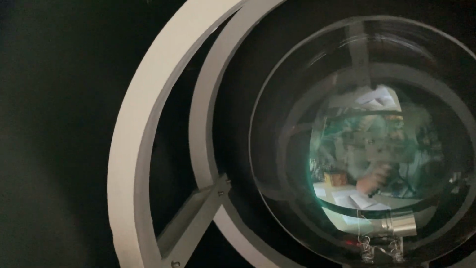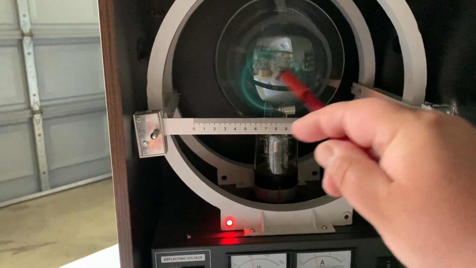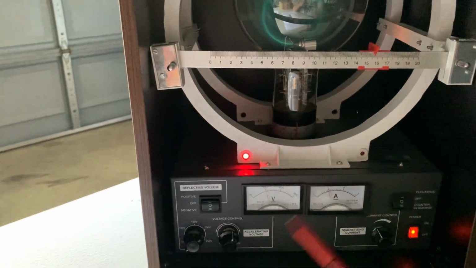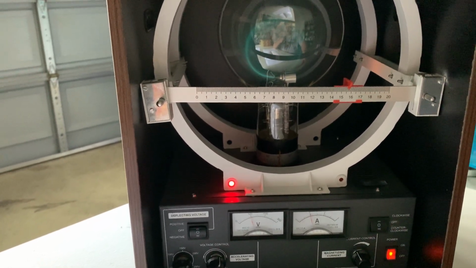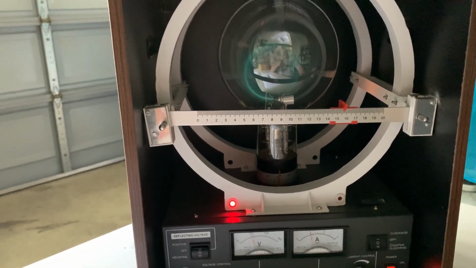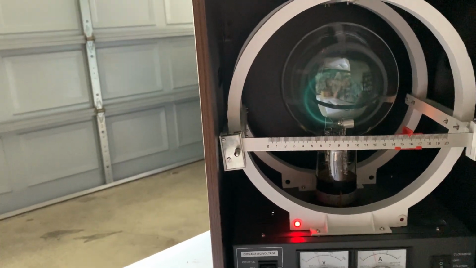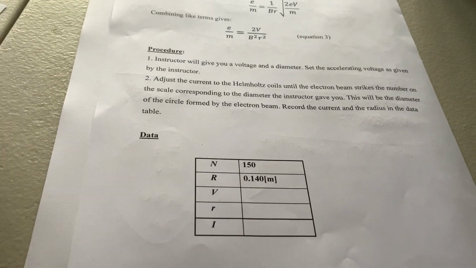And you can see the circular motion of electrons. The beam emerges from here and goes all the way around, and you can see how it goes. So our goal is to measure the radius of the beam, and knowing the voltage and the current, we can calculate the magnetic field, and then do the ratio between the charge of an electron and mass of the electron. So let's do that. We have two numbers that are already preset.